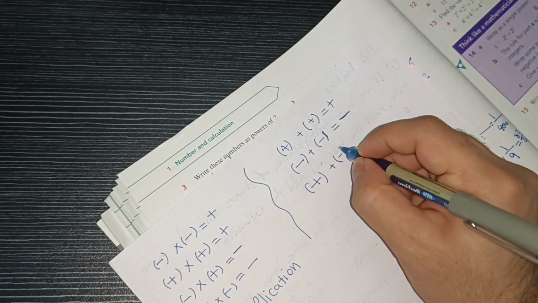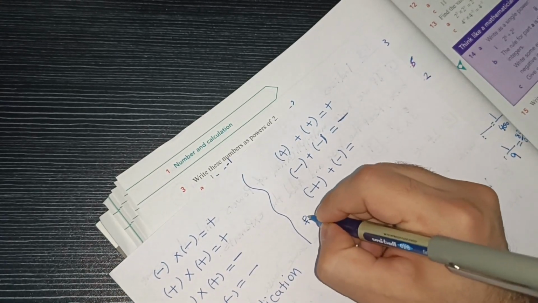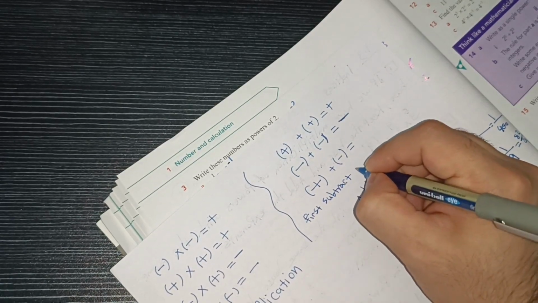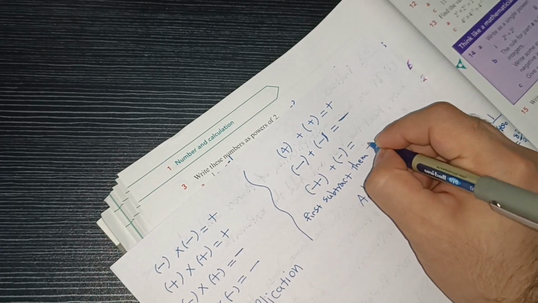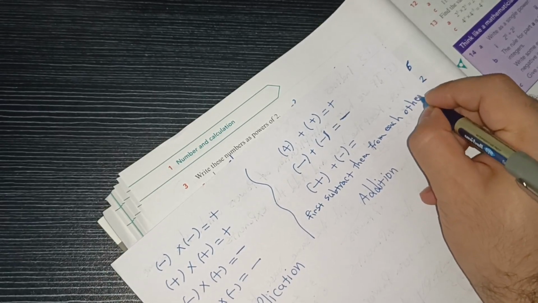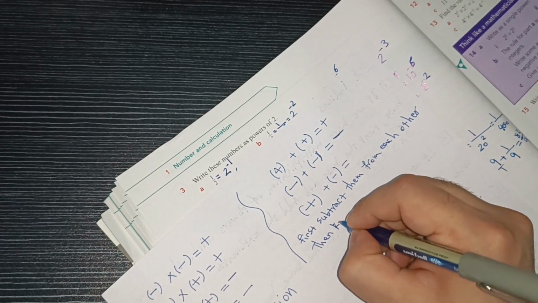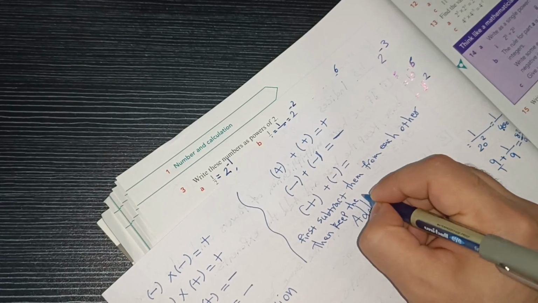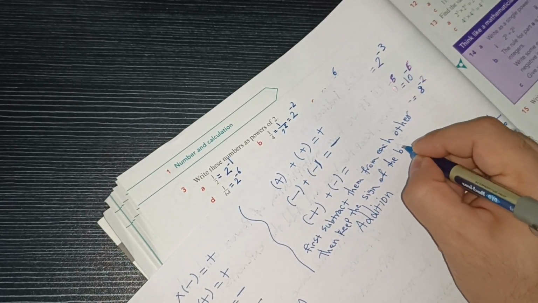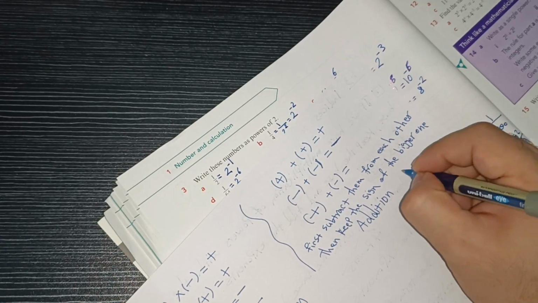When we add different signs, first subtract them from each other. Then keep the sign of the bigger one in the result.